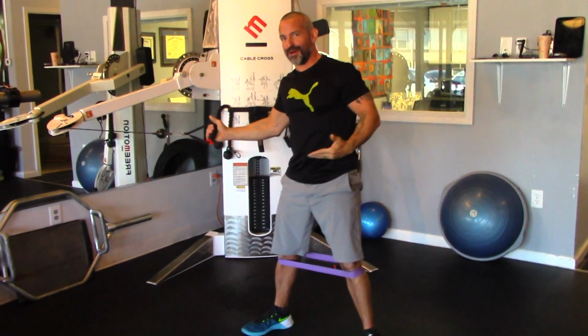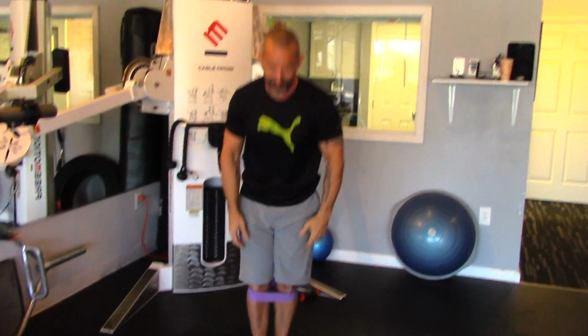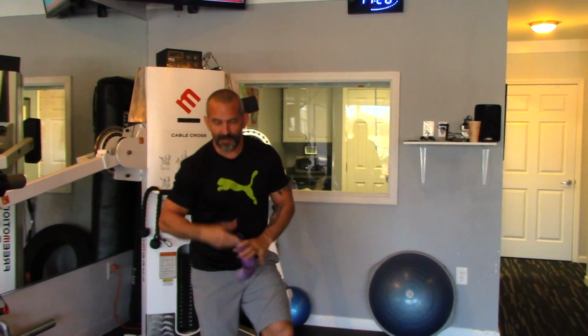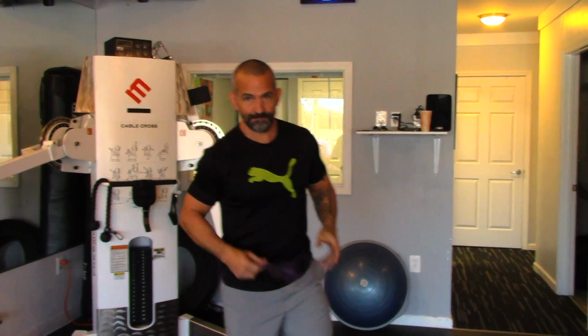Make sure you do both sides. And as I said before, there's a lot going on in this exercise. Take your time with it and choose these chops as best you can. Just slowly go through them, experiment with them, and go from a regressed version to a progressed version, which I just showed you.